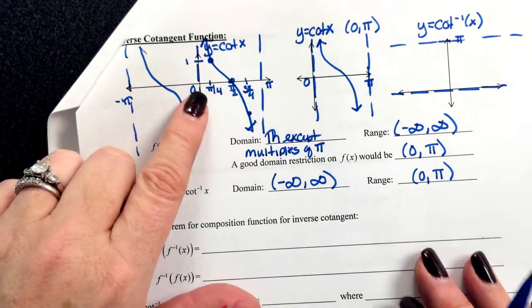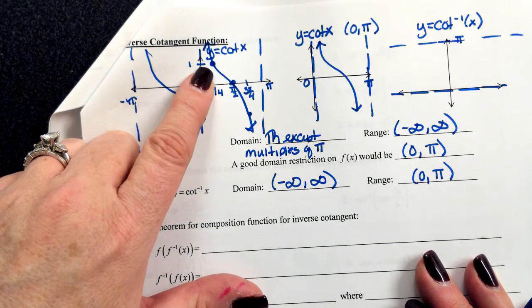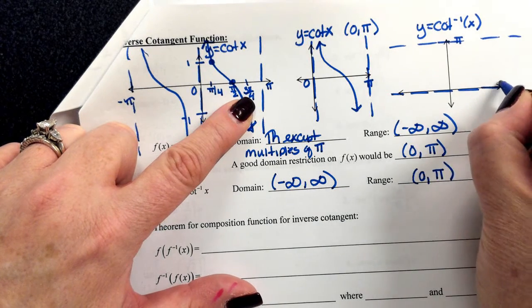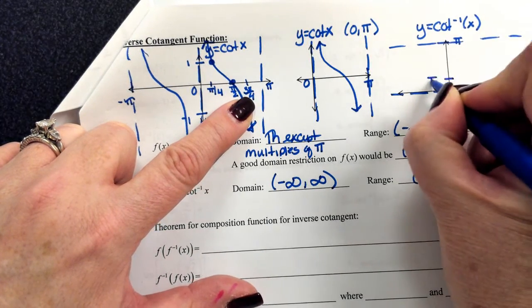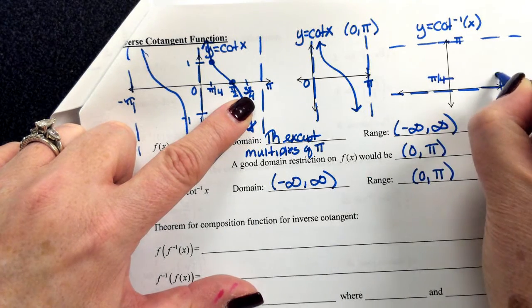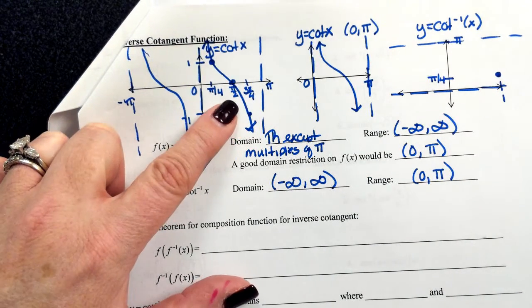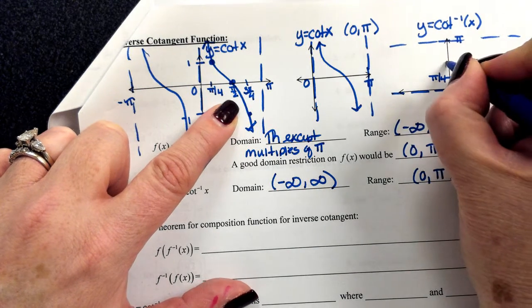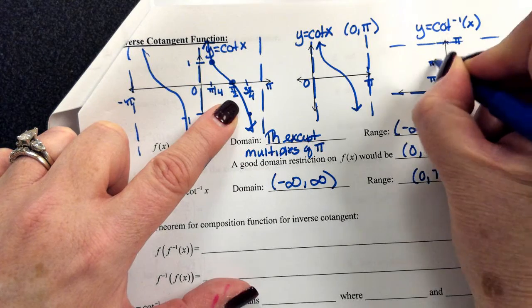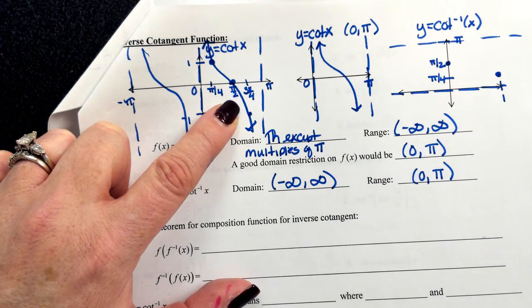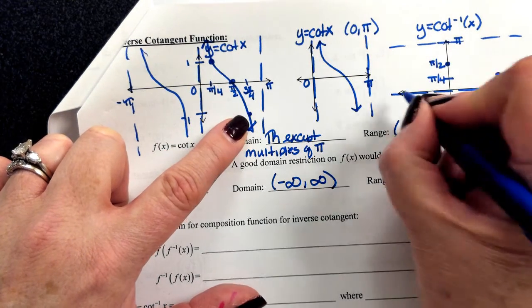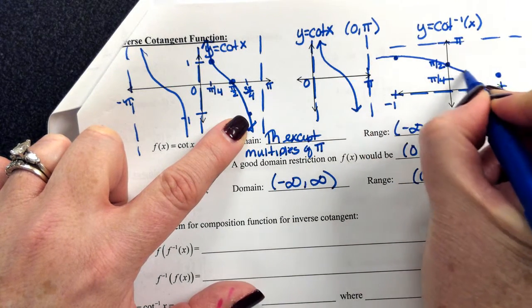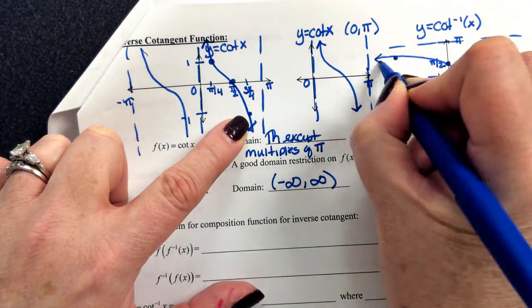Again, I've got these key points on cotangent, pi over 4, 1. So I switch the x and the y, so then when x is 1, the y value is going to be pi over 4. I have the point pi over 2, 0. When I switch the x and the y, it's going to become 0, pi over 2. 3 pi over 4, negative 1, will go to negative 1, 3 pi over 4. So this is the graph of what your inverse cotangent looks like.